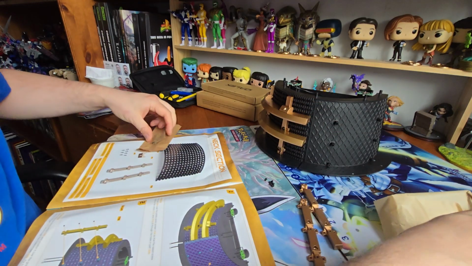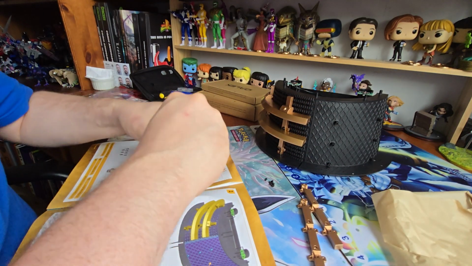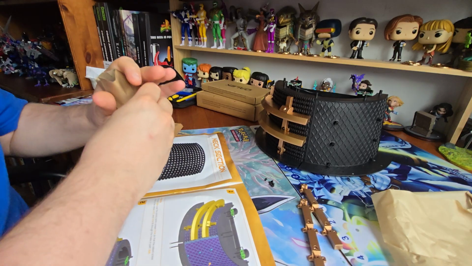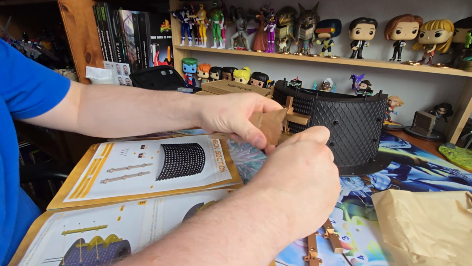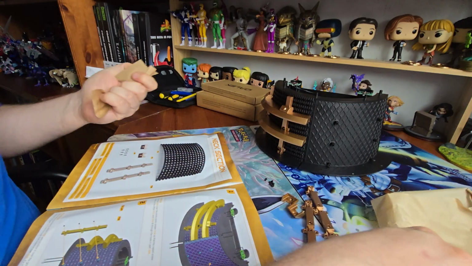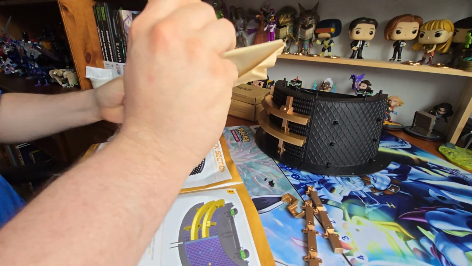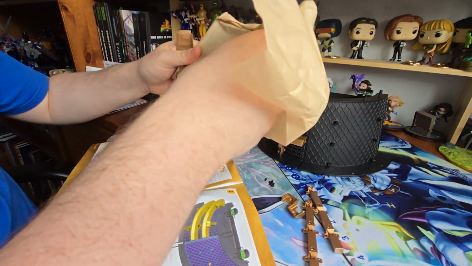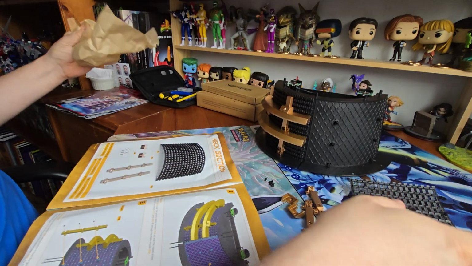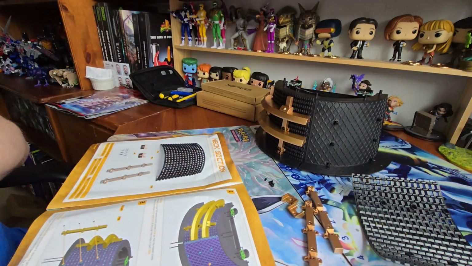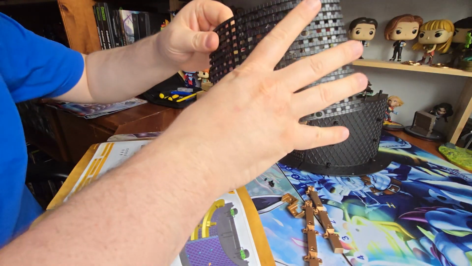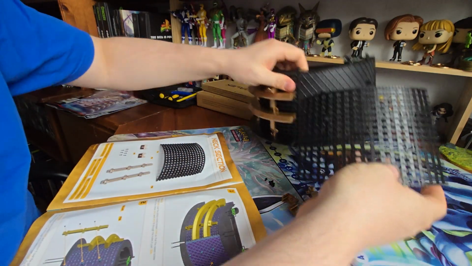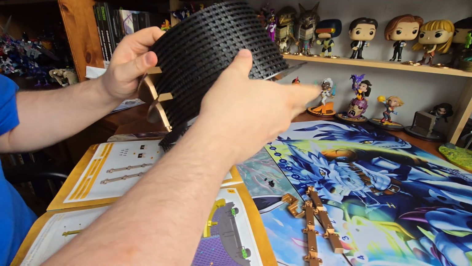Tuck those to one side. Let's open those. Open that. And we have the Photosonic screen grid, which then comes and fits over like so.